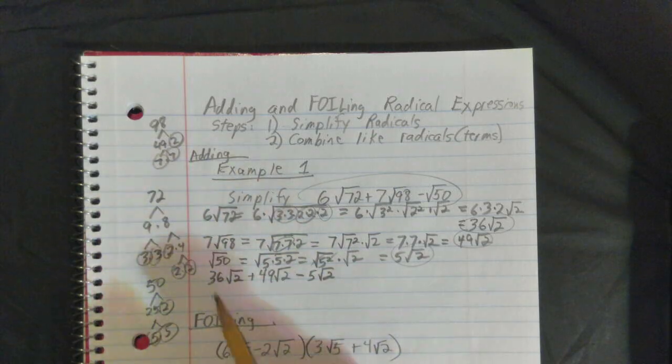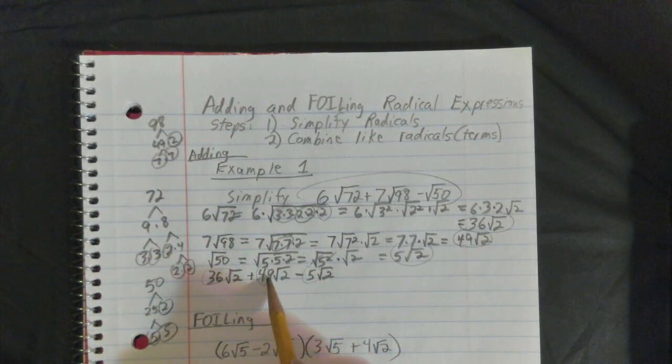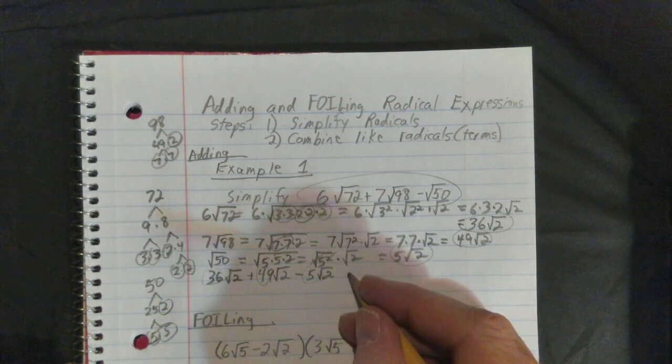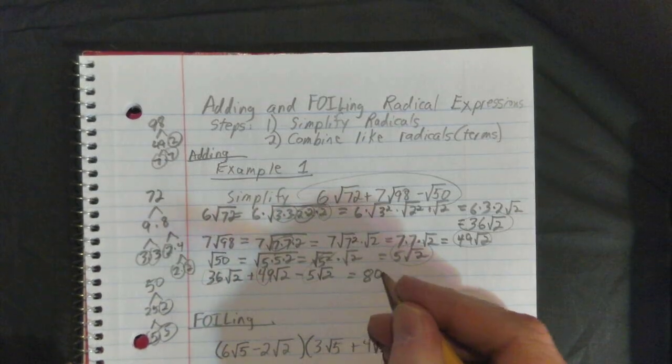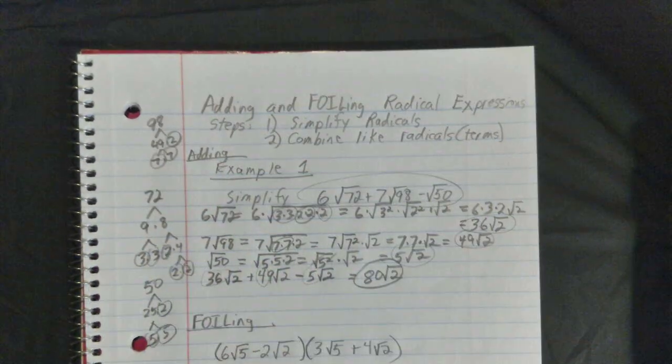I would just combine the coefficients. 36 plus 49 is 85. 85 minus 5 is 80. So I would rewrite this as 80 radical 2, and that's the simplified version of this.